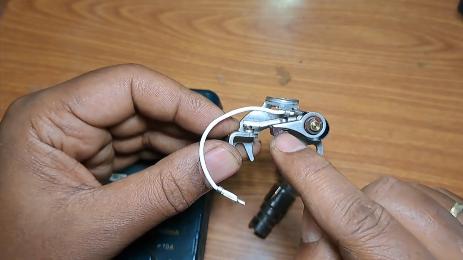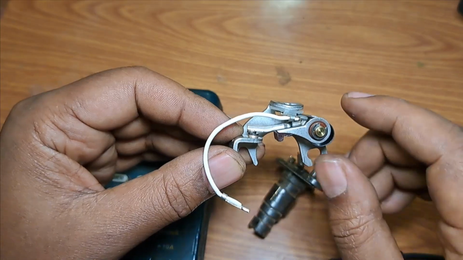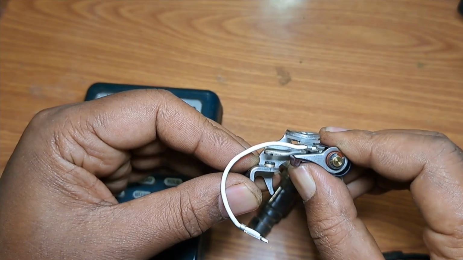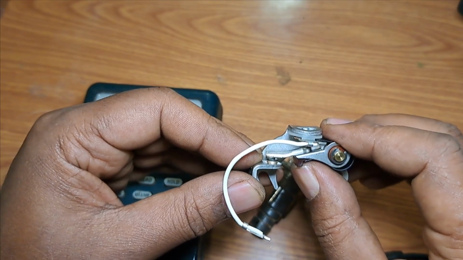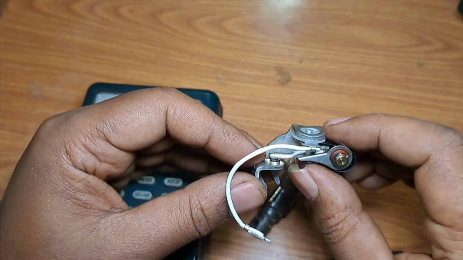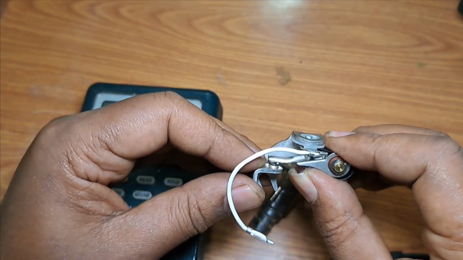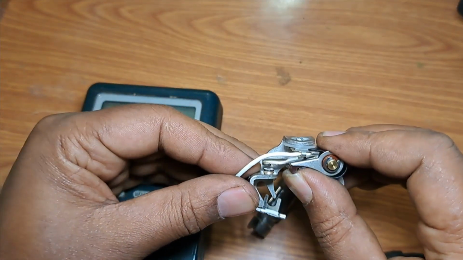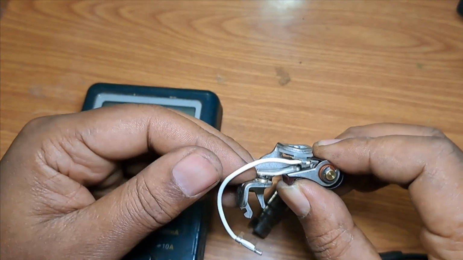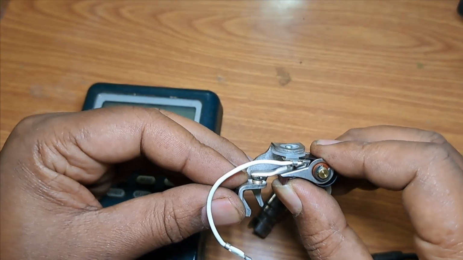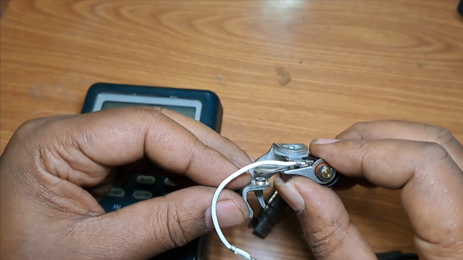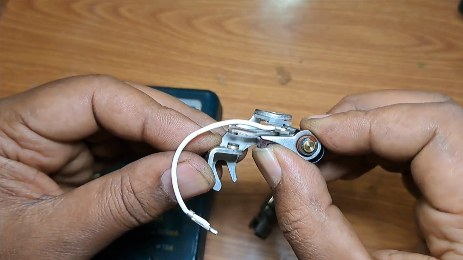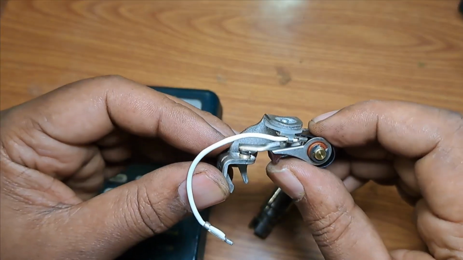If you want to set the gap, this is a very simple procedure. First, keep it on the maximum opening position. Position the cam, turn the engine until the rubbing block rests on the highest point of the cam, and then insert a feeler gauge and measure the gap. Typically, there should be a gap of 0.4 millimeter. But for your vehicle to be sure, check the owner's manual and service manual. This gap, between the moving contact and the stationary contact, should be around 0.4 millimeter.